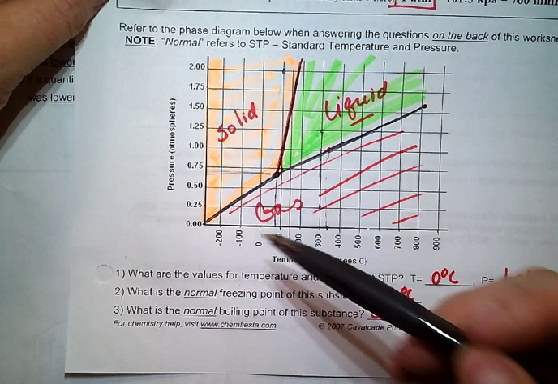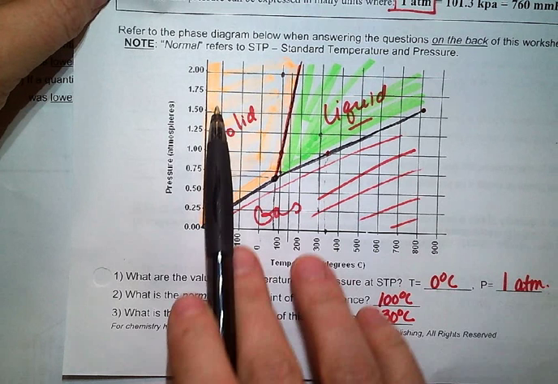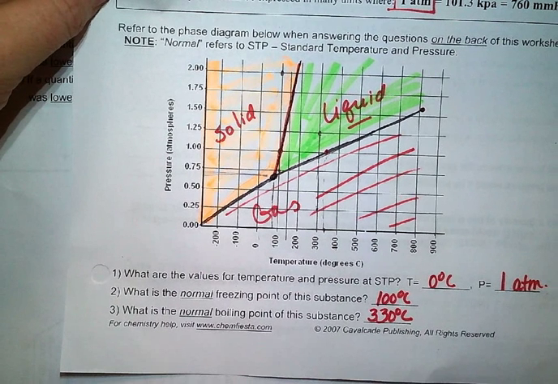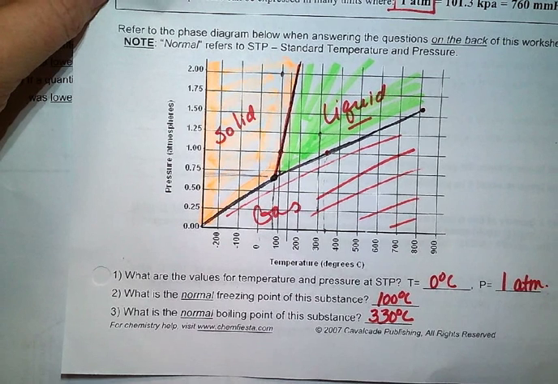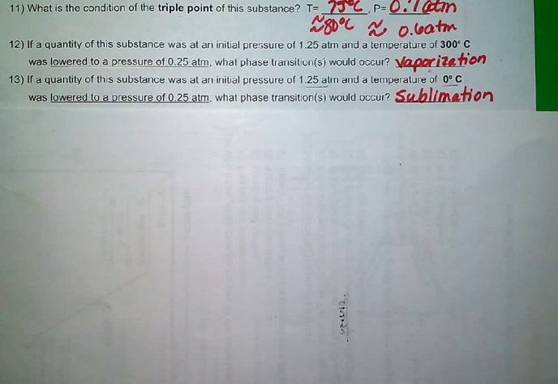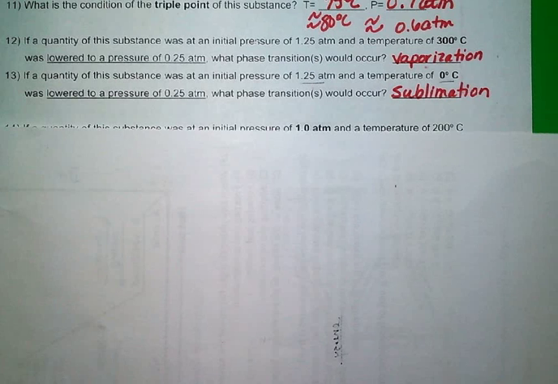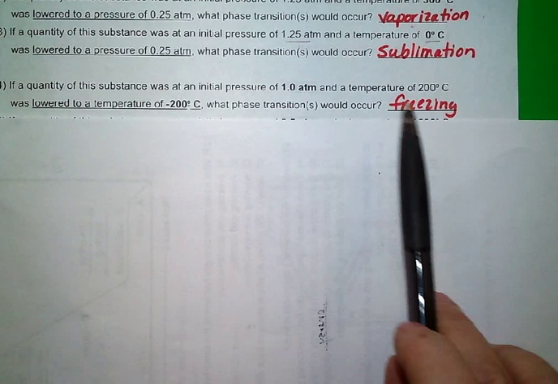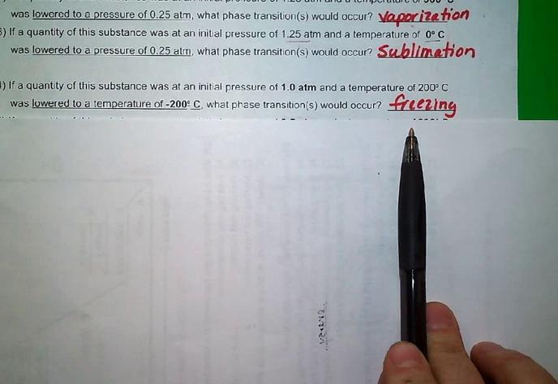So if you can change the pressure, you can change the phase without changing the temperature, which is a strange concept to think about, but it happens. Let's look at these. These are kind of if-then questions, same as these were. Number 14 is freezing. Number 15 is deposition.